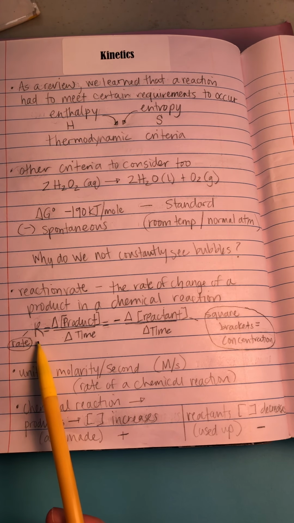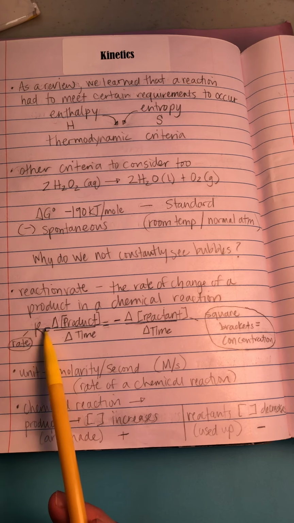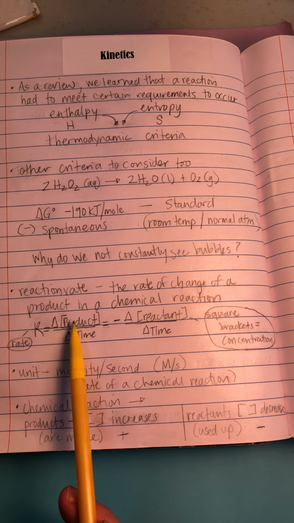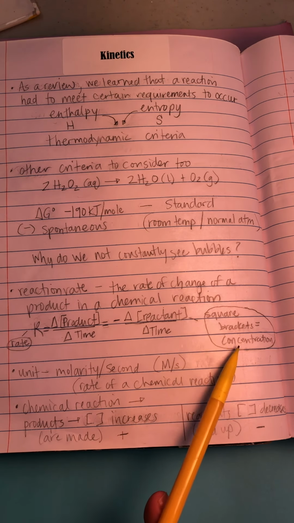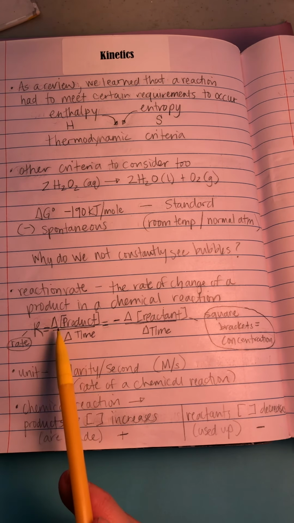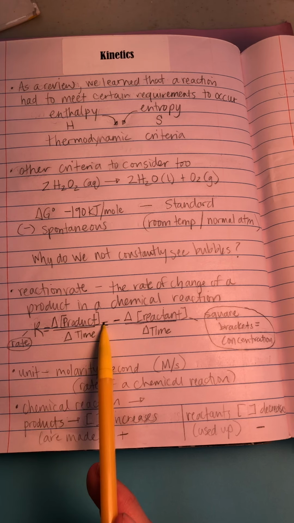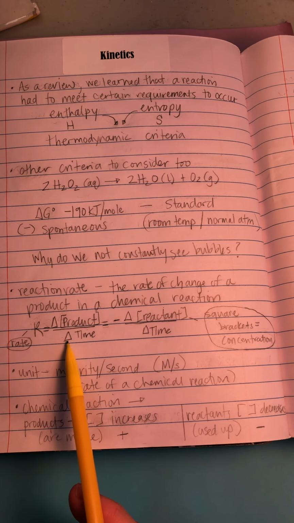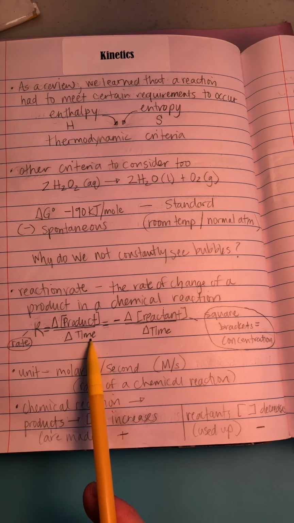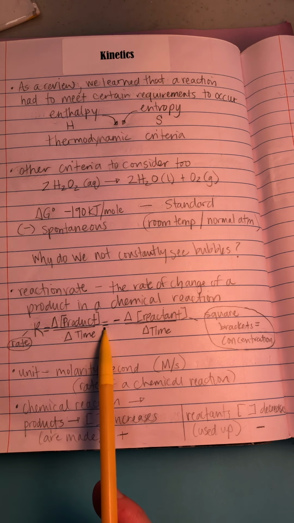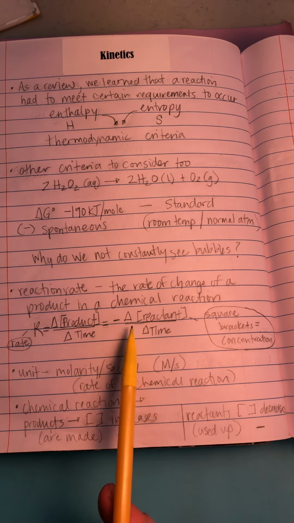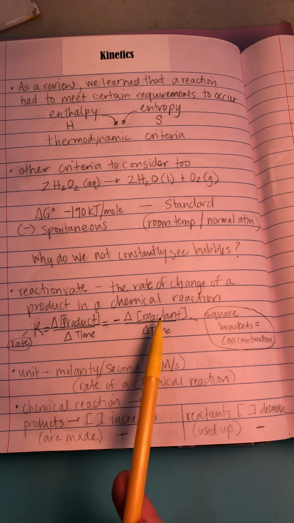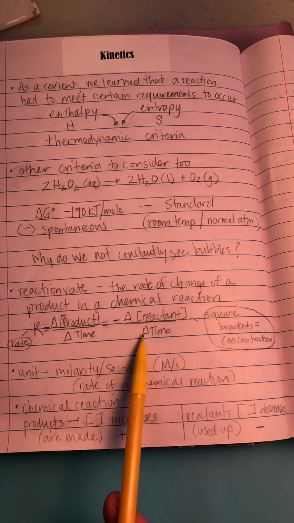In this, they're saying, okay, the rate, the R, is equal to the change in the concentration of the product. Anytime you see the square brackets in chemistry, that means concentration. So the change in the concentration of the products divided by the time it took. And this is equal to, in a negative sense, the change in the concentration of the reactants divided by the time.